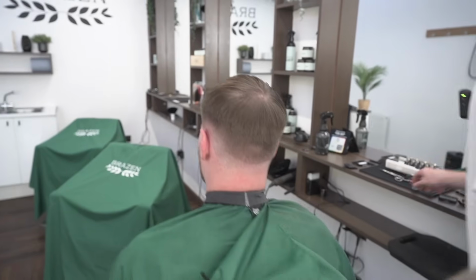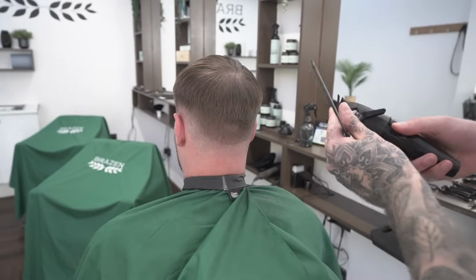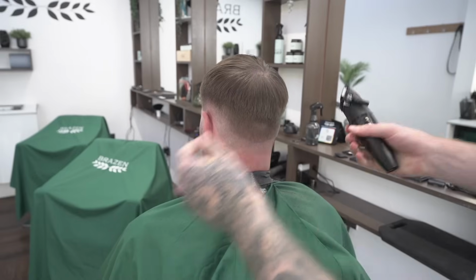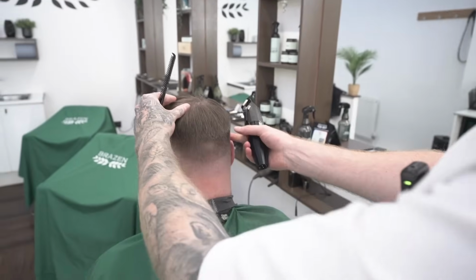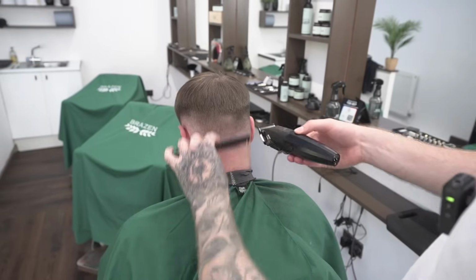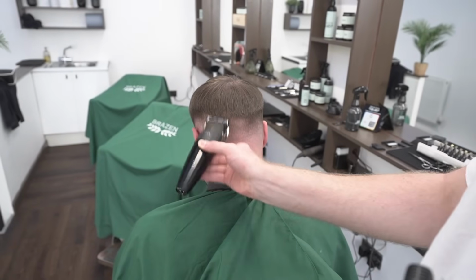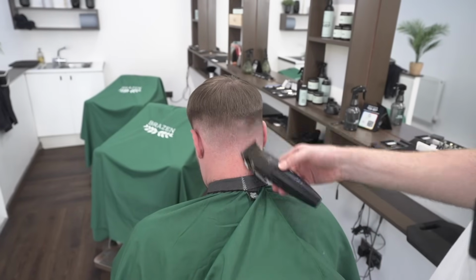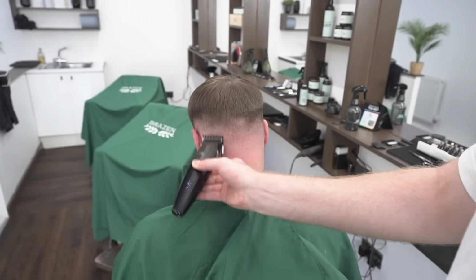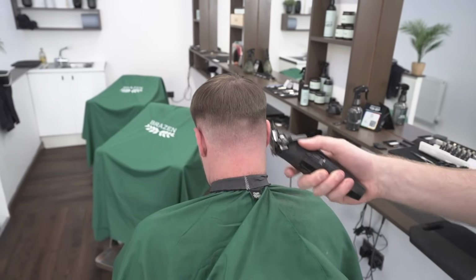Last bit, probably the easiest bit. Not usually the easiest bit, but it is on Sam's. And we're just doing 1.5 and 1. Everyone's already tapered down. Everyone's already graduated. And look how fast we can just fade that out. Barely even need the 1.